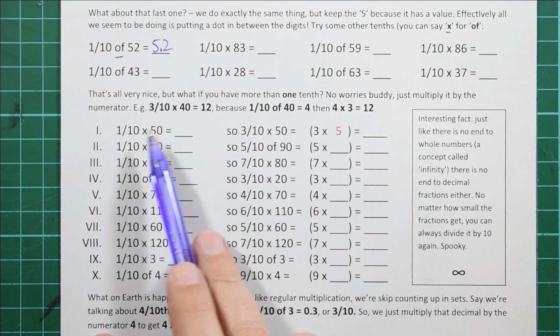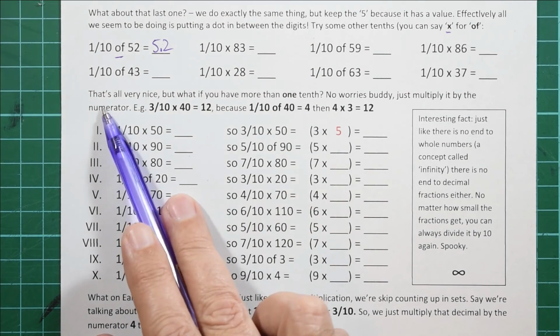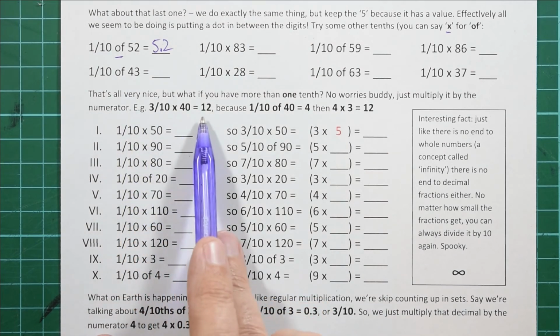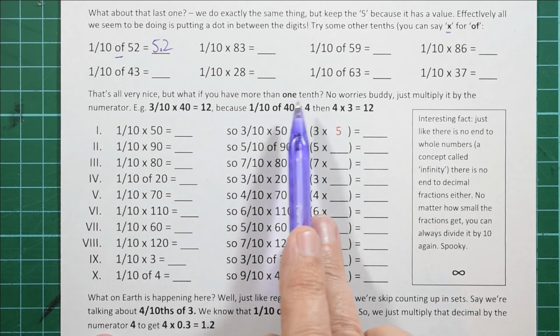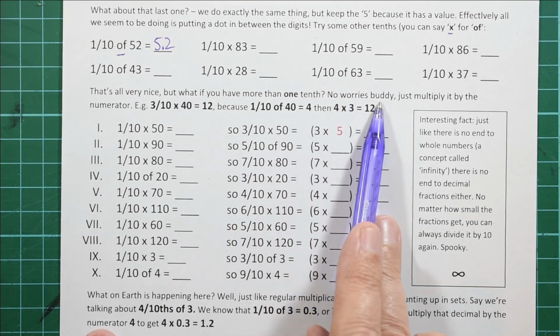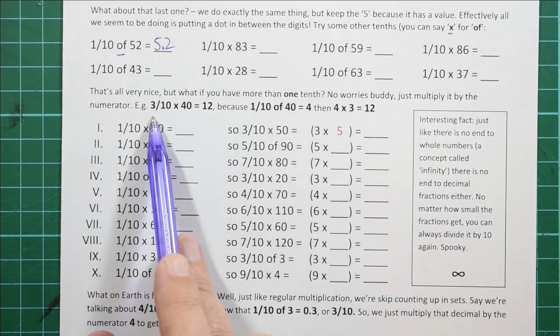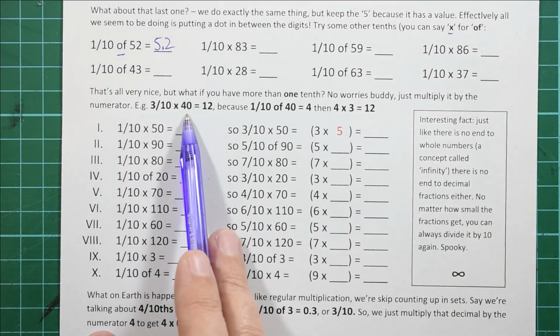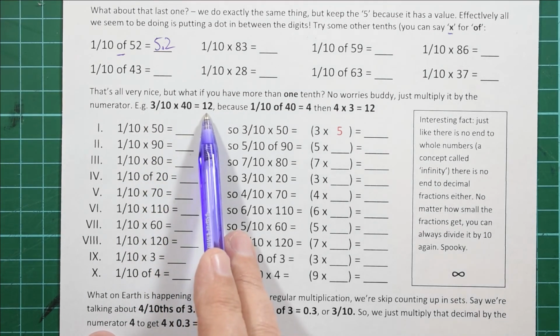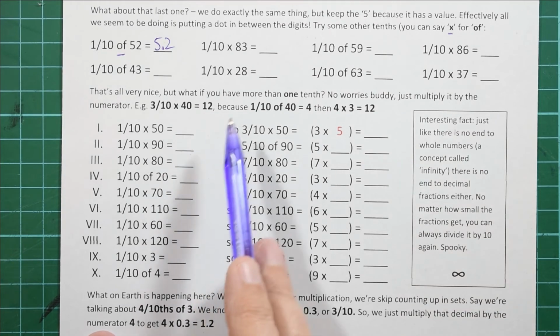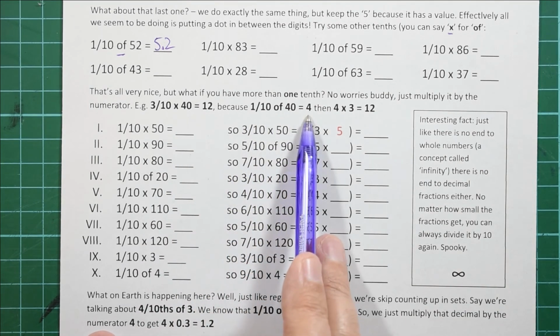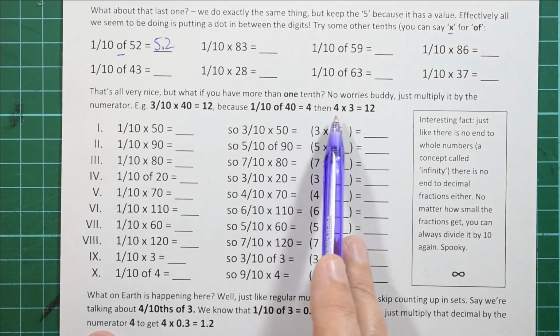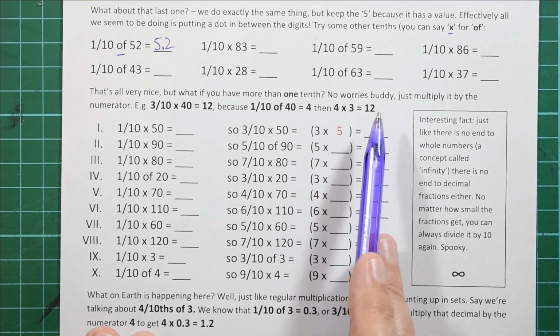Now, the little words here say, it's all very nice, but what if you have more than 1/10? It's not a unit fraction. No worries, buddy. Just multiply it by the numerator. What do you mean? Well, let's have a look at this example. 3/10 of 40 is 12. Hey? Well, it's because 1/10 of 40 is 4, and then I've said that 4 times 3 equals 12.